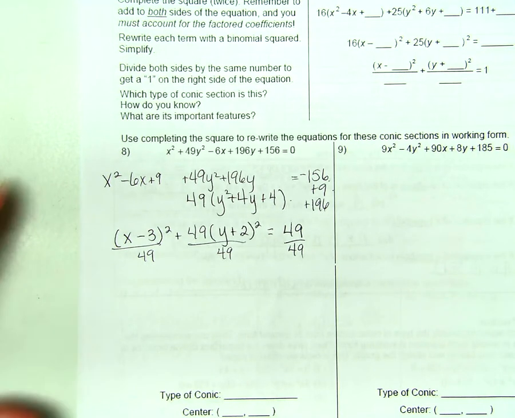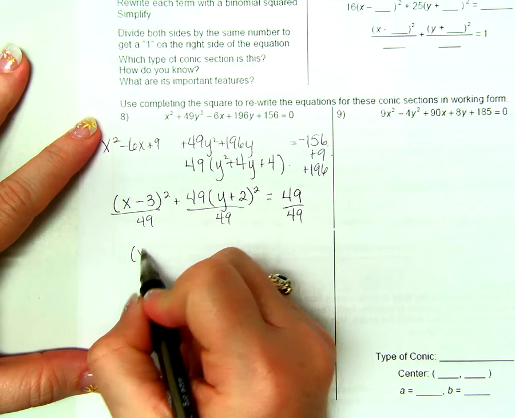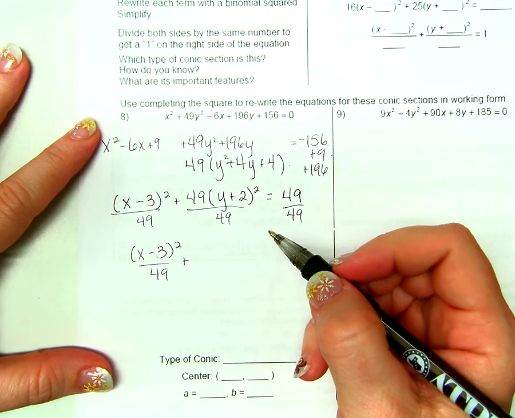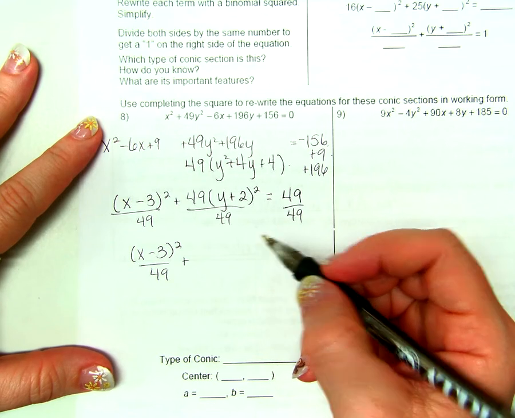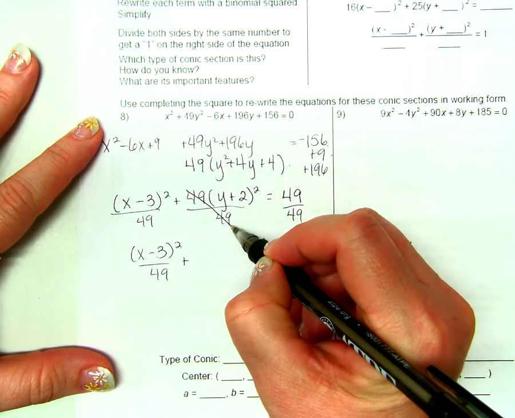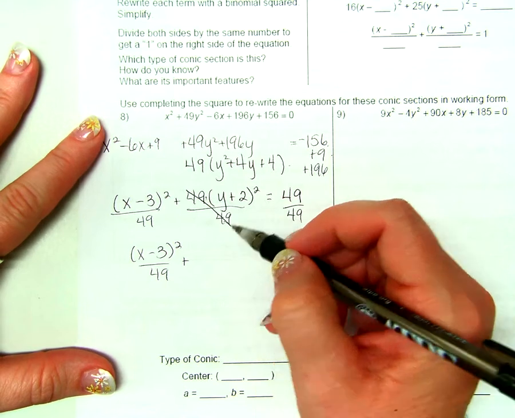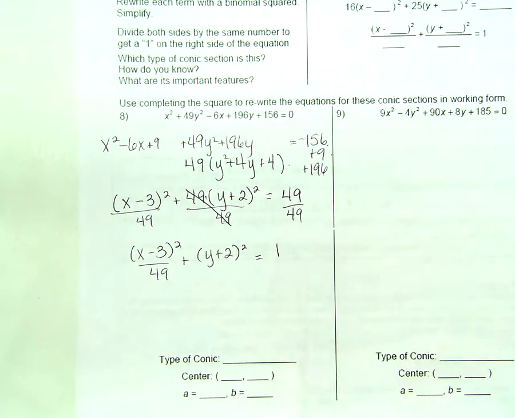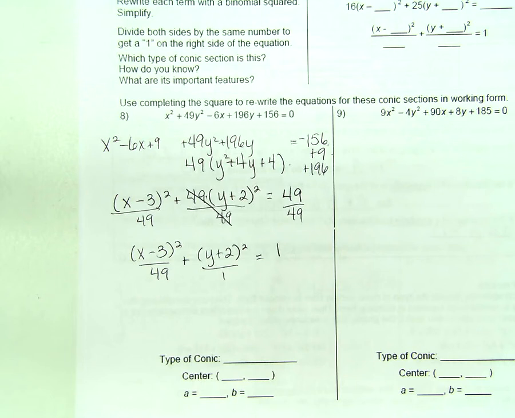So what I end up with then is x minus 3 squared over 49 plus, look. Don't those simplify? Aren't they both factors? Okay. So I just have y plus 2 squared equals 1. But don't I have to have fractions to be able to find a and b? Do I really have to have... Oh, yeah, isn't it over 1? Can I write it if I want to? But do I have to?